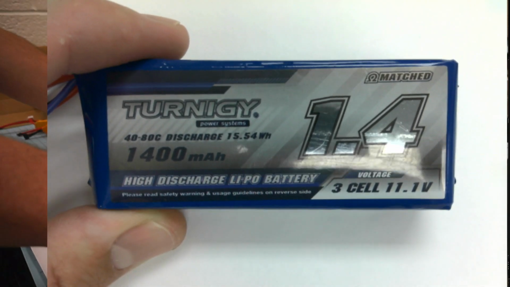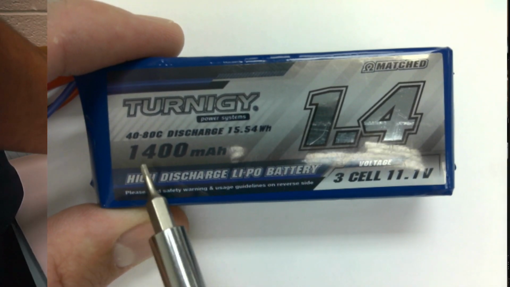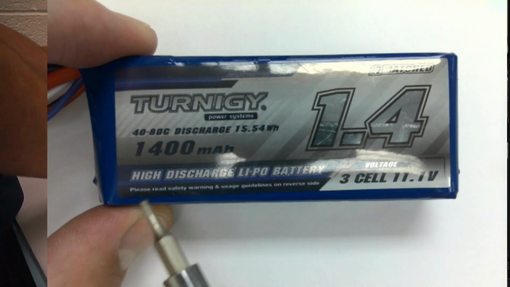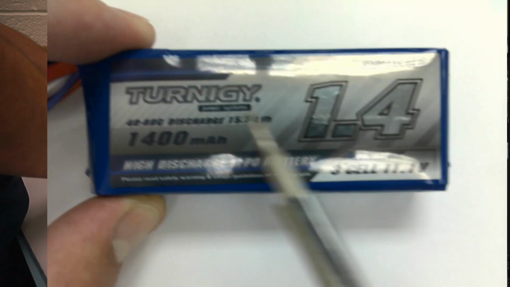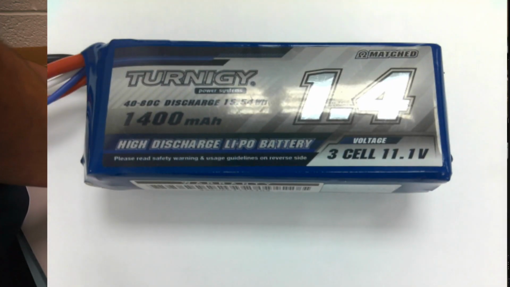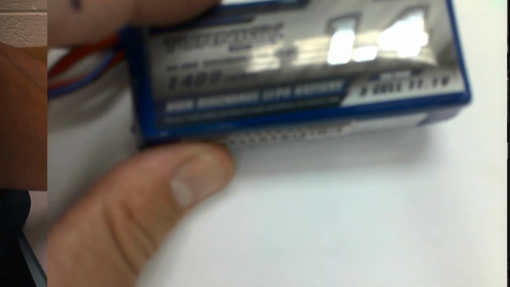All right, so now we're talking about the capacity of our battery, the next specification we see on the battery. This is 1400 milliamp hours and 1.4 right here. So why does it have two numbers? This one has 5000 right here and then 5.0 right here. Same thing for a lot of these.